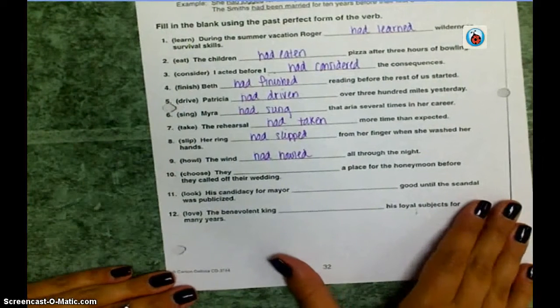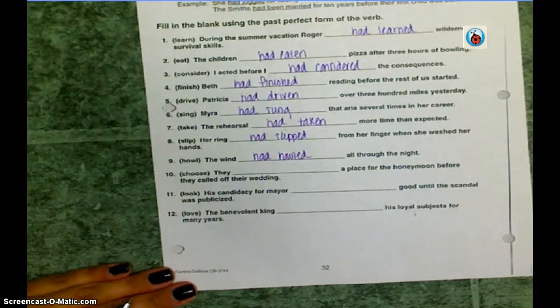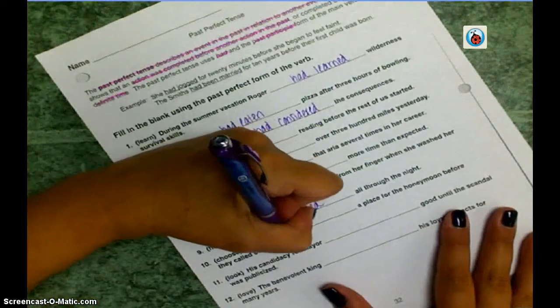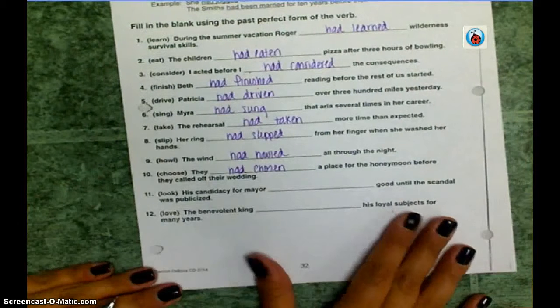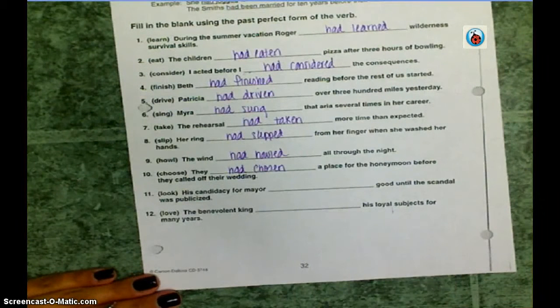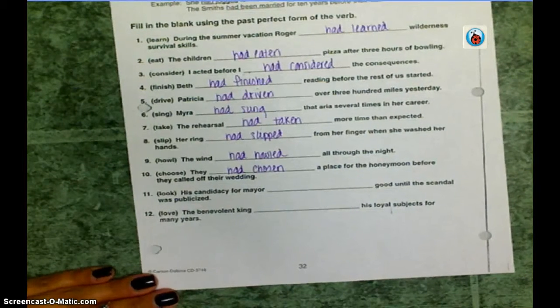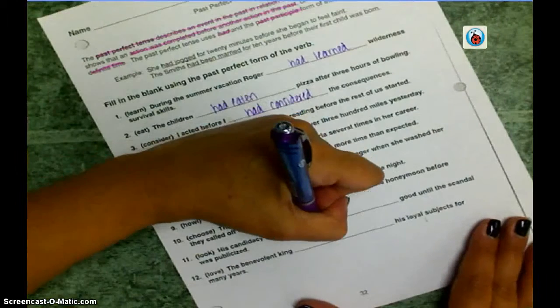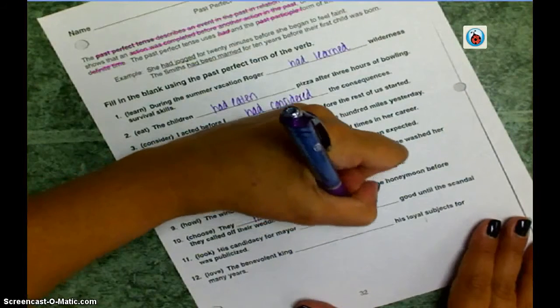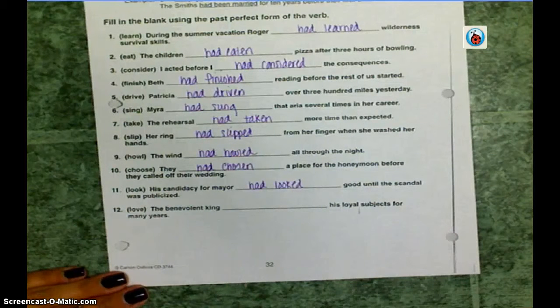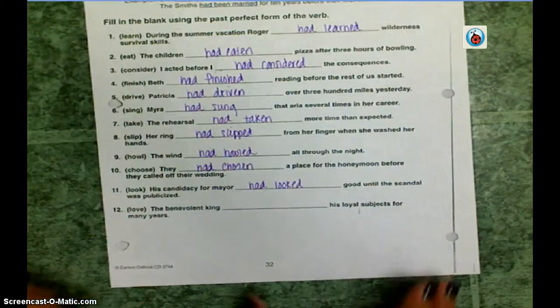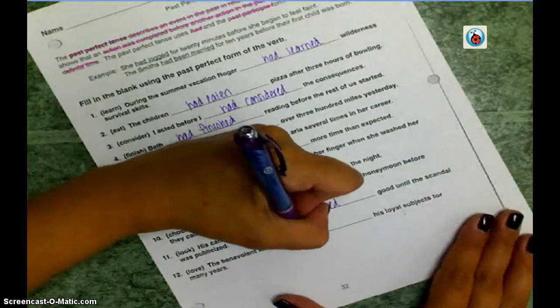Number 10, they blank a place for the honeymoon before they called off their wedding. Oh, that's an ugly sentence. Did they choose? No, they had chosen. Number 11, his candidacy for mayor blank good until the scandal was publicized. Had looked. And number 12, the benevolent king blank his loyal subjects for many years. Had loved.